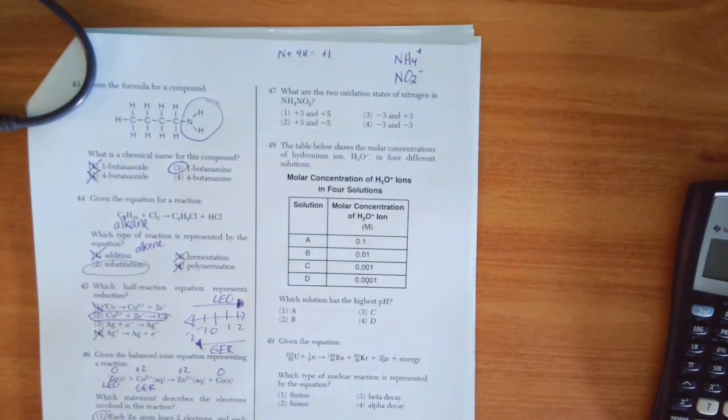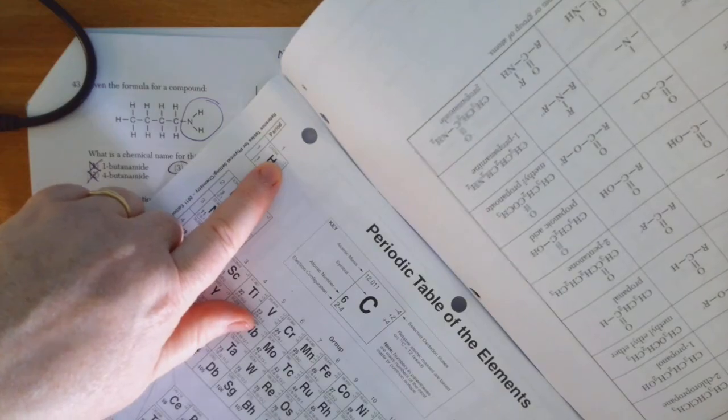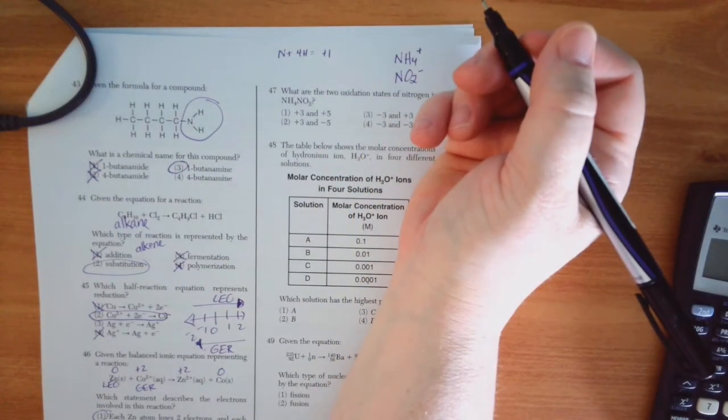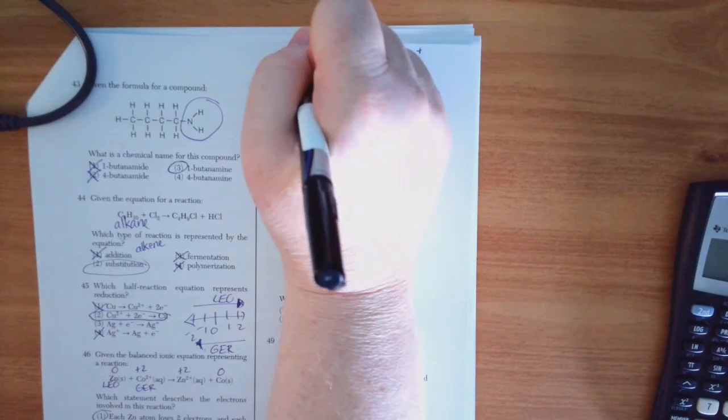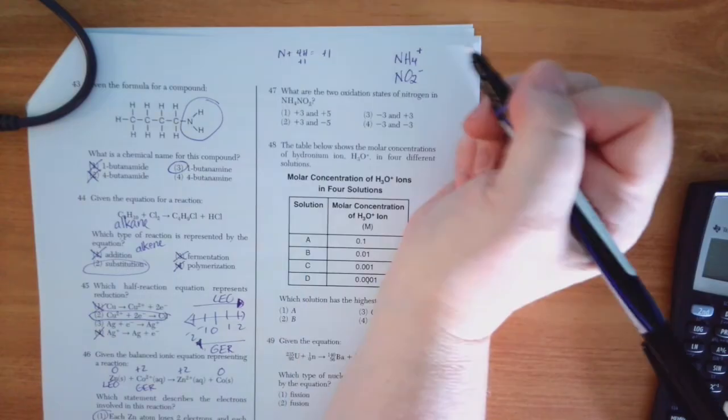What is the oxidation state of hydrogen? Well, that's one that is easy. It's positive 1, unless it's combined with a metal, but that's not a metal.